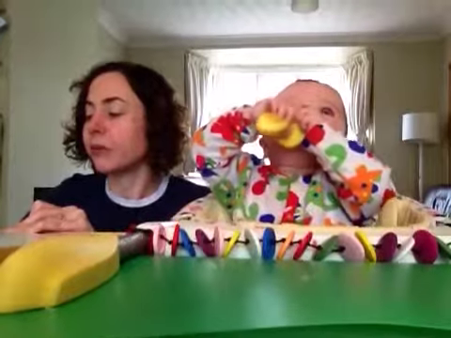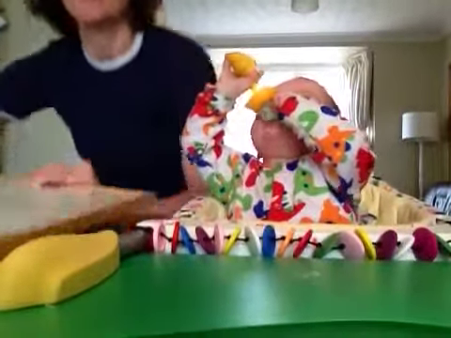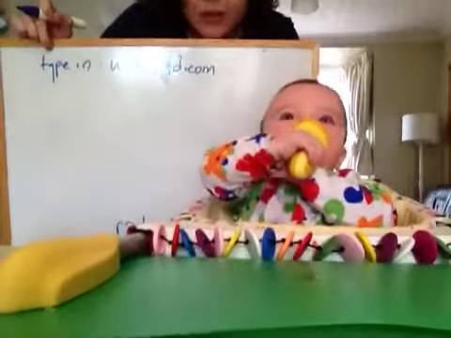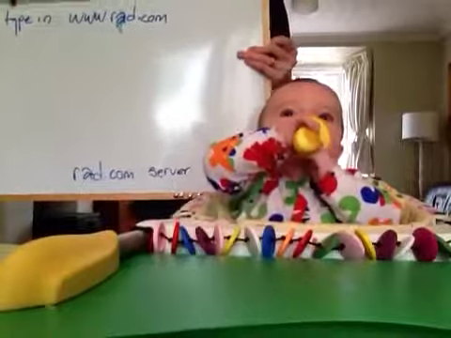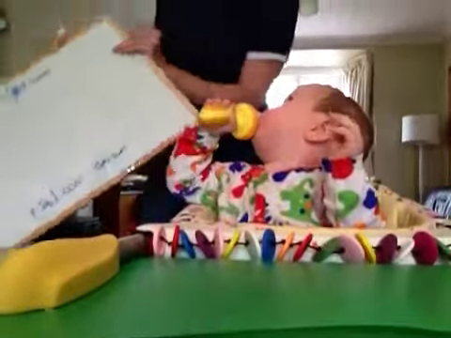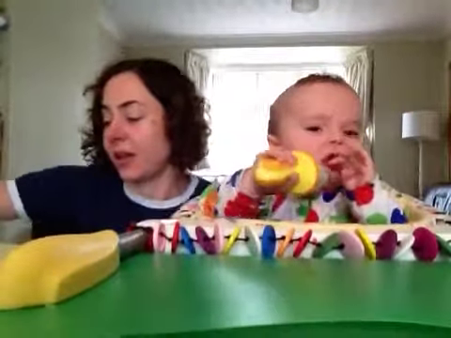So here's us on our computer at the top, and we type in rad.com, and we need to communicate with the servers at rad.com.